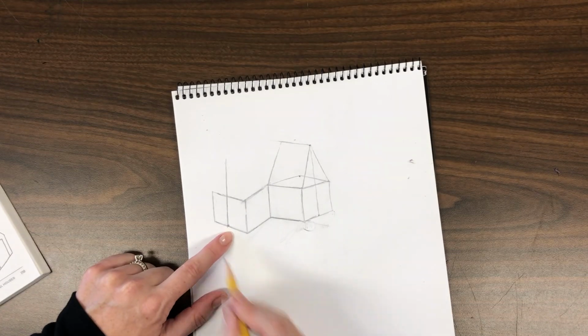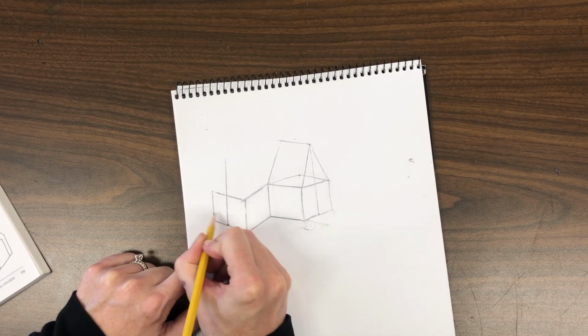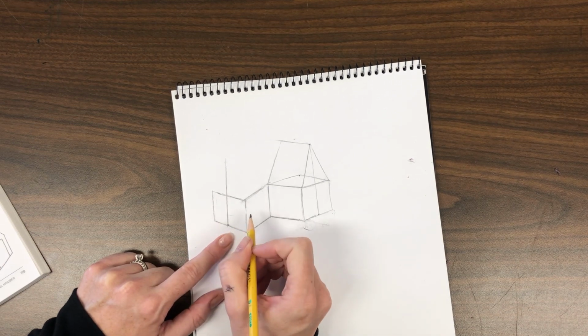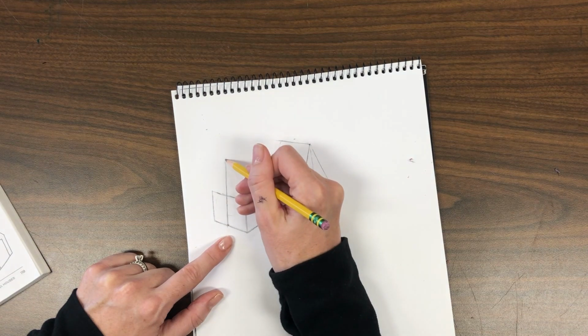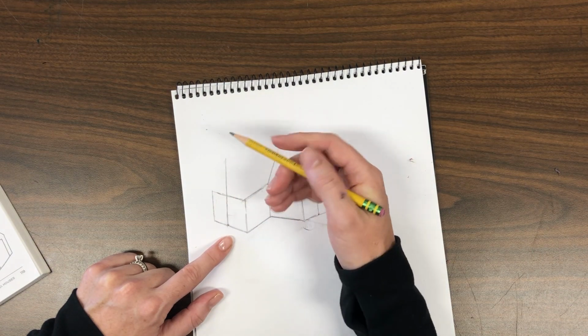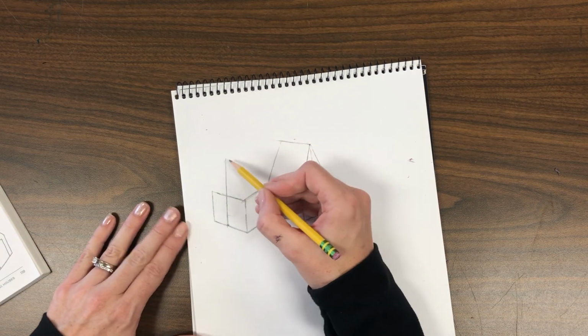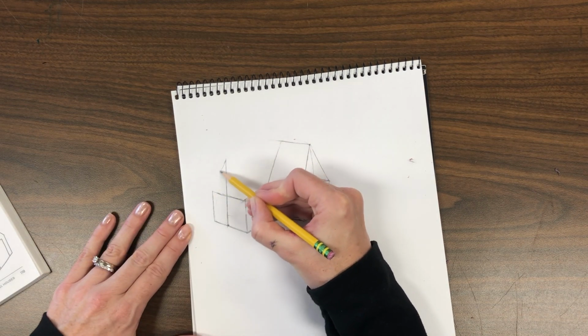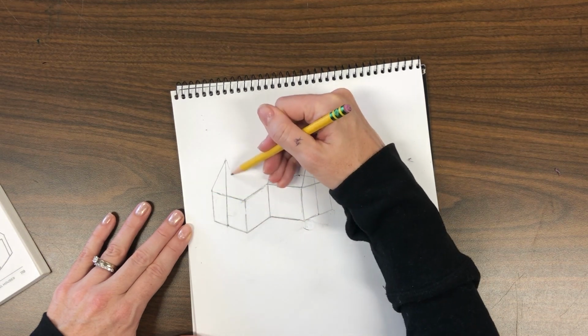Notice if you look closely, this is a little bit wider here than it is here. And that is definitely what you want. You want it to be a little bit bigger towards you, because that's one of the laws of perspective. Okay, so now we're gonna draw the peak of the roof. So I'm gonna connect from here to here. And I'm gonna connect from here to here.